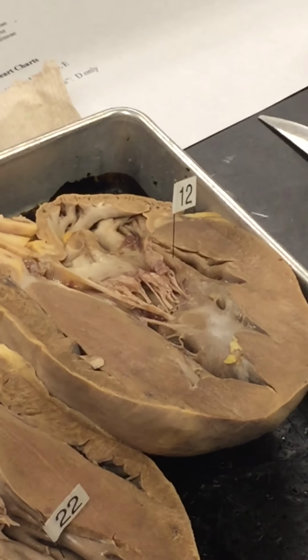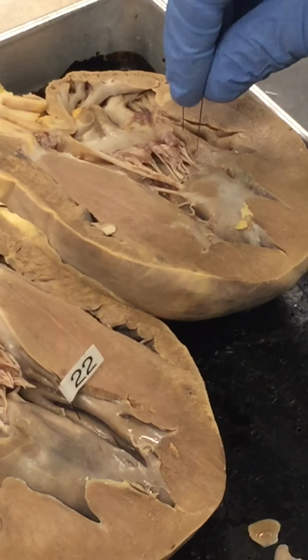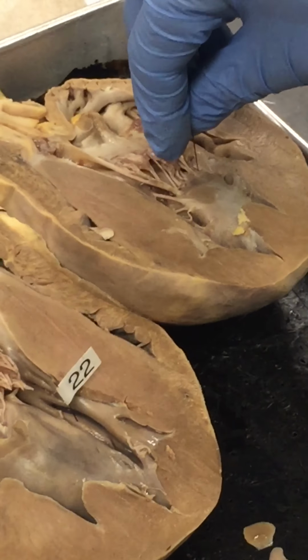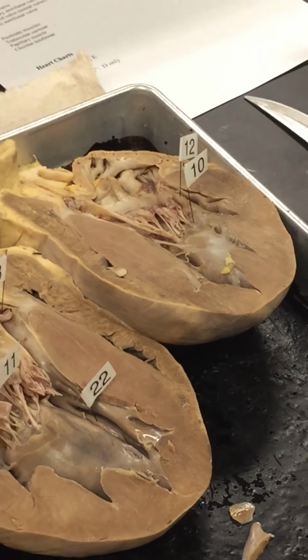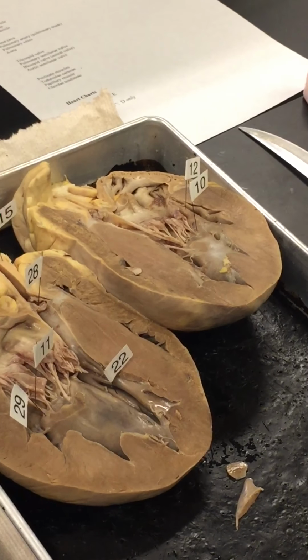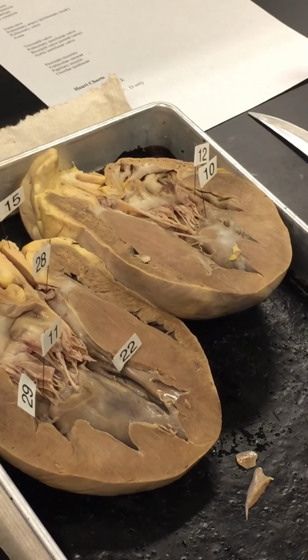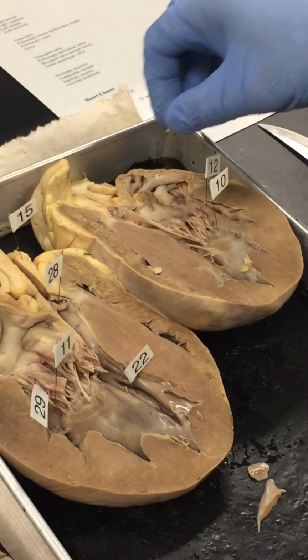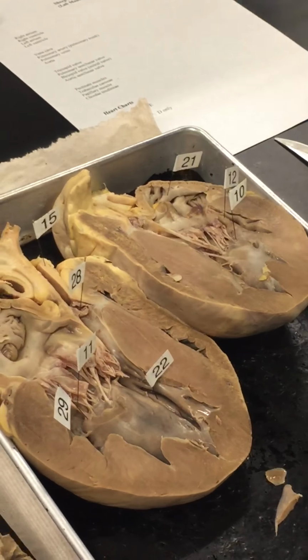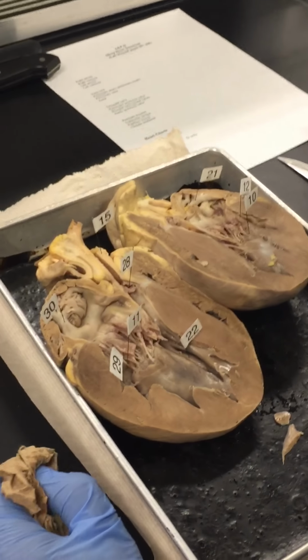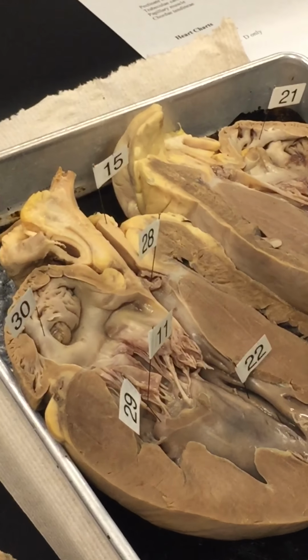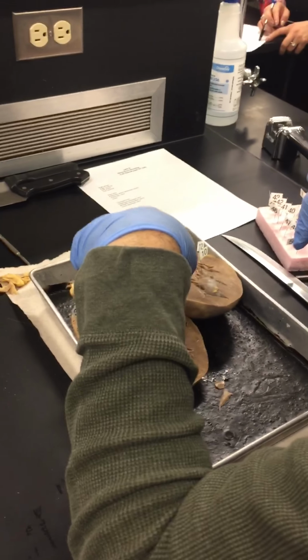I'm going to put number 10 in papillary muscle. 10 is papillary muscle and 29 is papillary muscle, right? Correct. And pectinate muscles are 21 and 30, and 15 is in the aorta, and 28 is in the aortic semilunar valve.